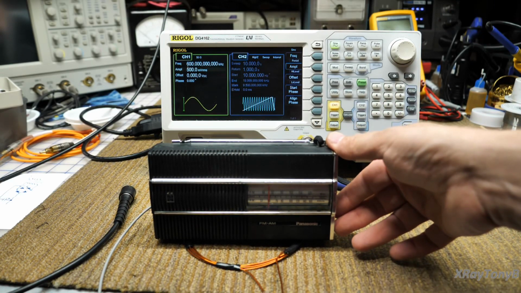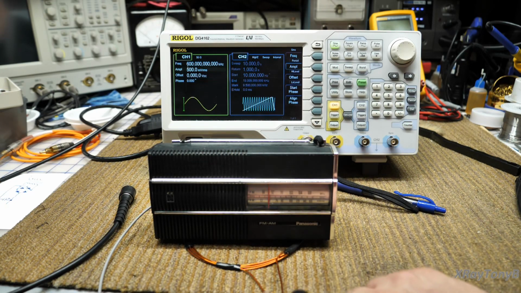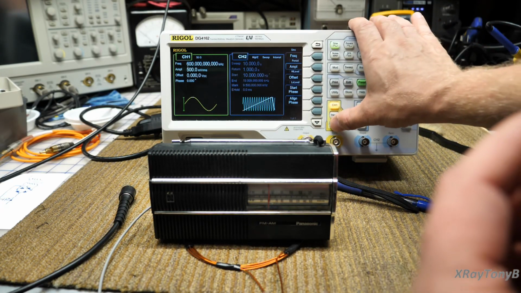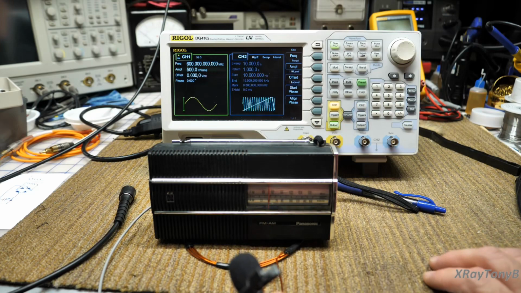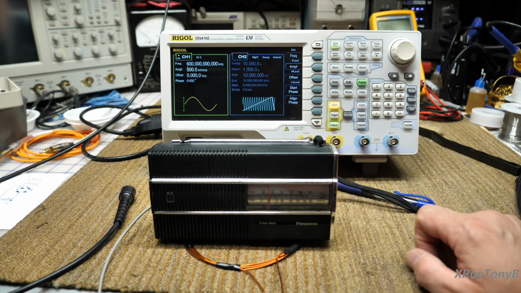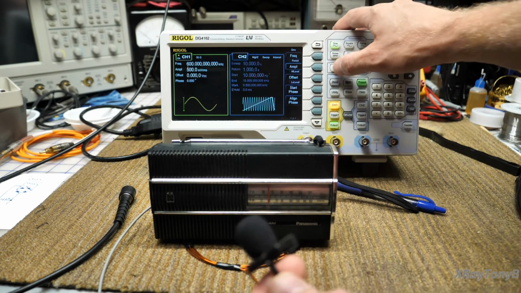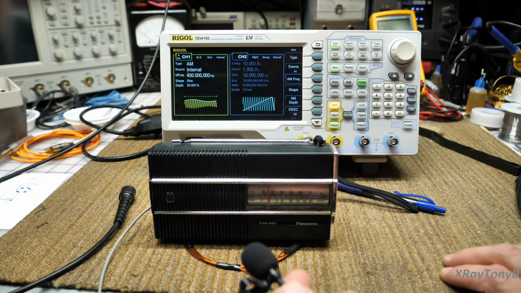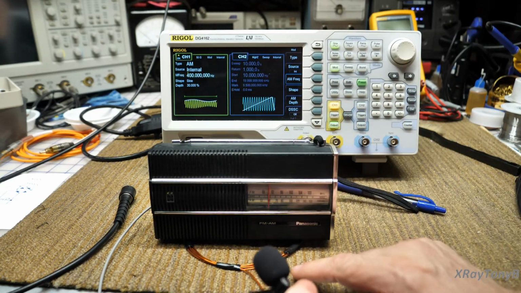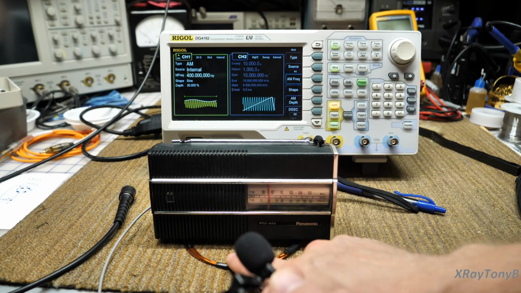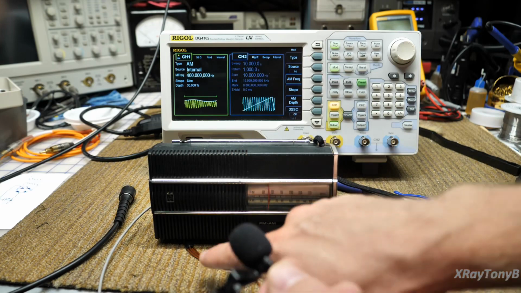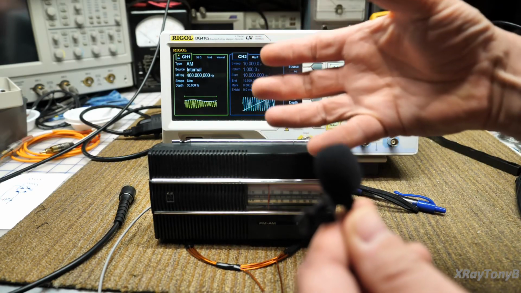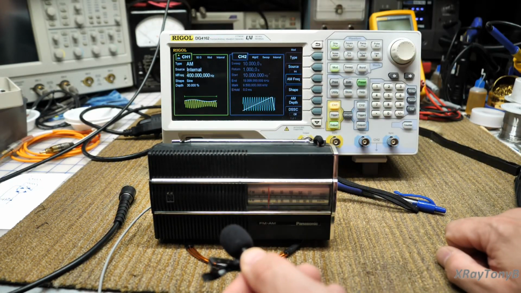And I'll put the microphone up by the radio. And let's turn the output on. And you can see we're now picking up the unmodulated carrier. Now let's turn on our AM modulation. And you can see the radio did just what I said. It received the carrier signal. It received the carrier with the modulation. It stripped the modulation off and amplified it and outputted it at the speaker.